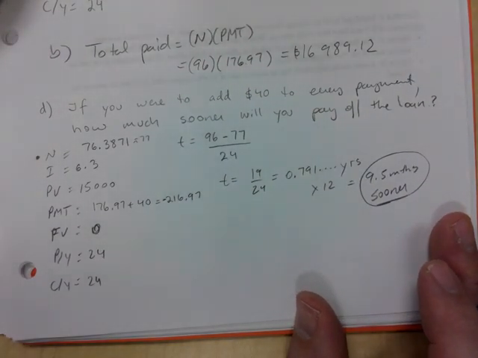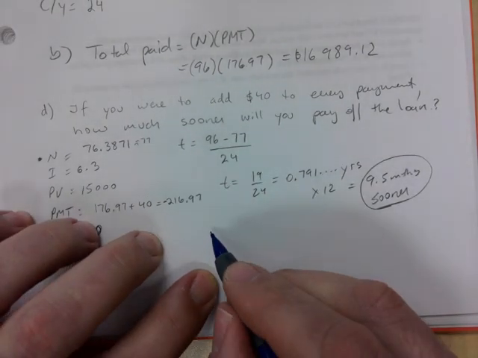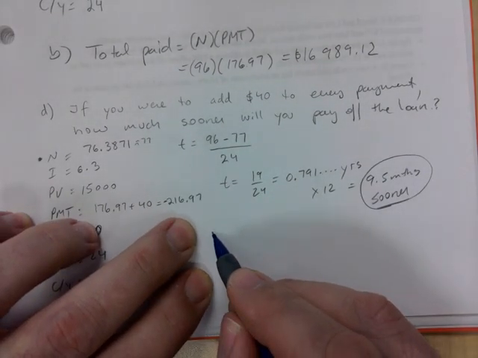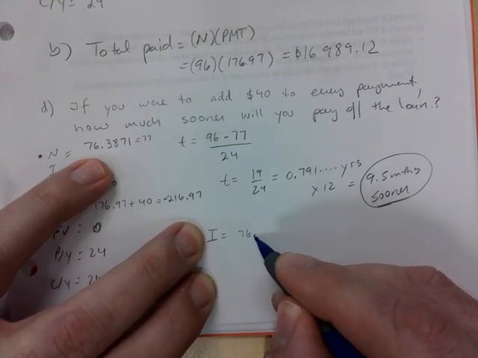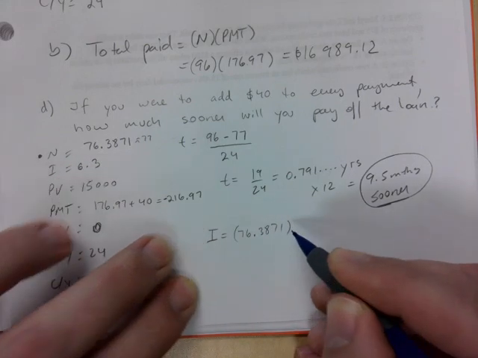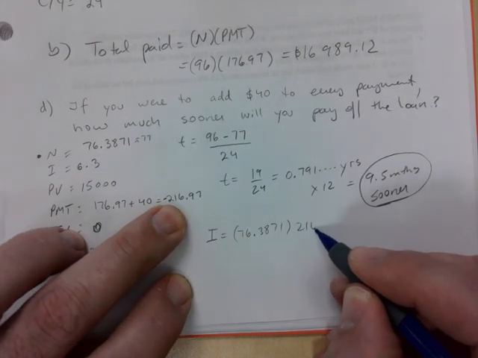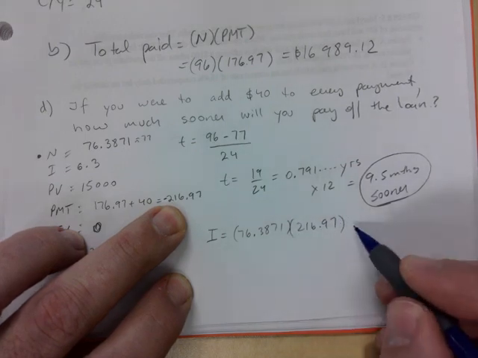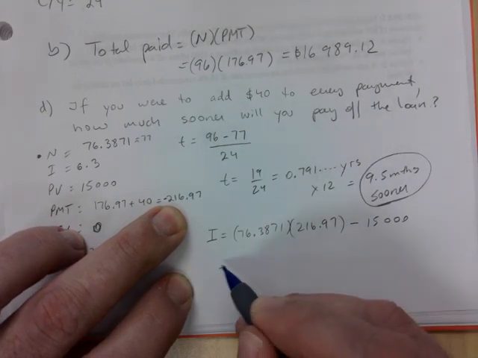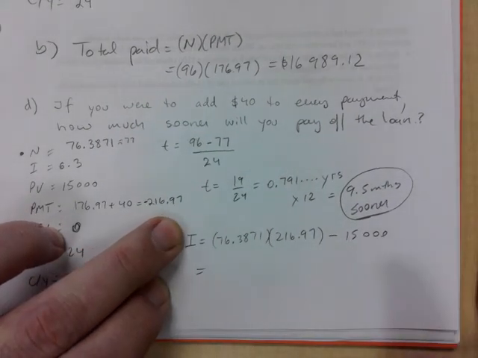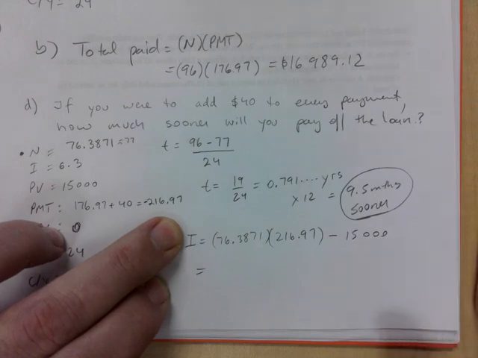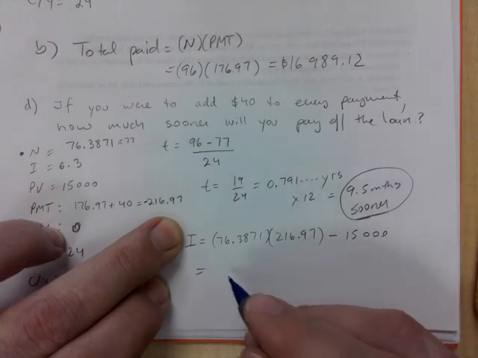What about interest saved? Well, we can't use the sum of interest, but we can definitely figure out interest by going 76.3871 times the payment, which is $216.97, minus the $15,000 loan. Right, so this is $16,000.